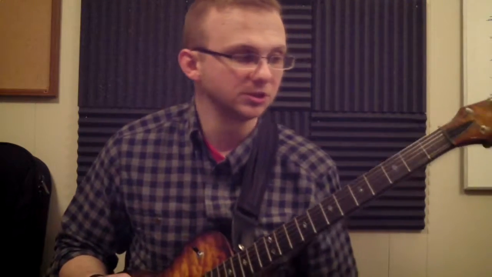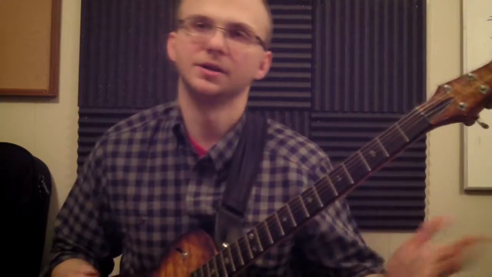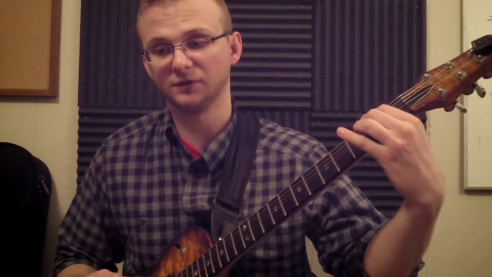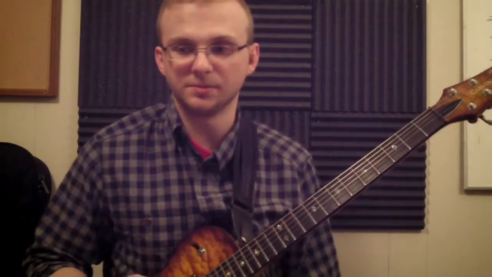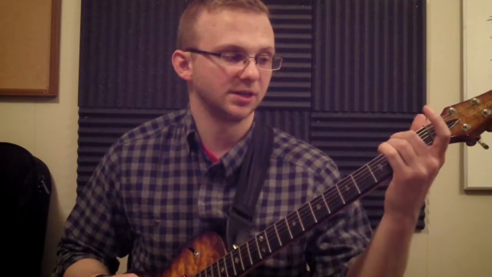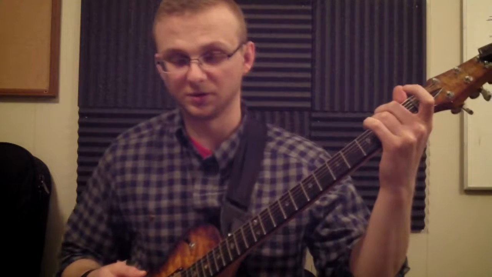I prefer students to learn it with the 2nd and 3rd finger, but depending on the song, it may be easier and faster to grab it with the 1st and 2nd finger. Your mileage may vary. The reason I like to do it with the 2nd and 3rd finger is because of this next chord.